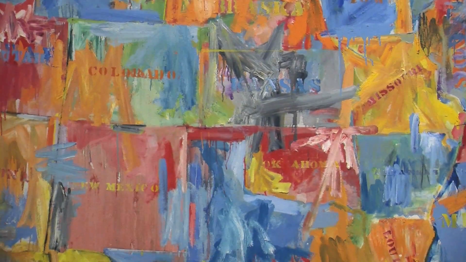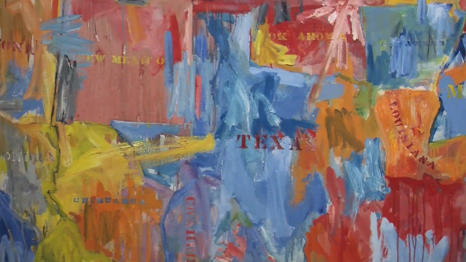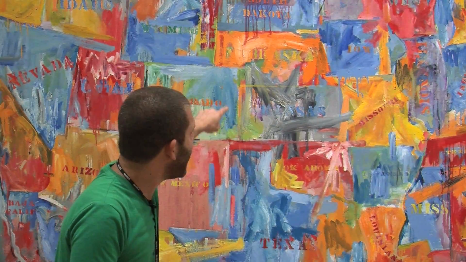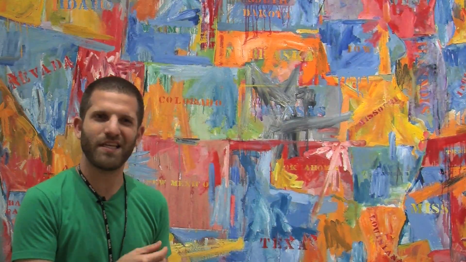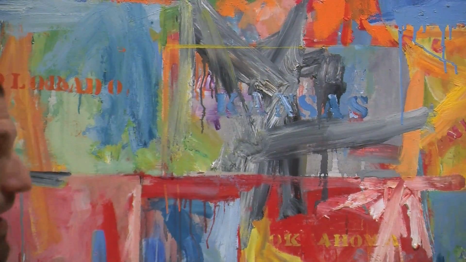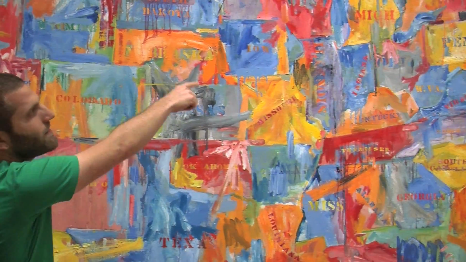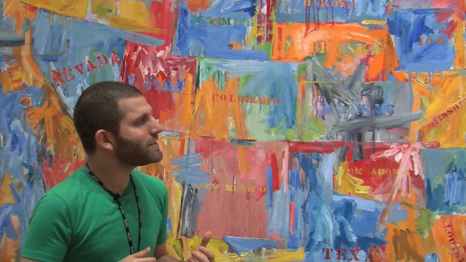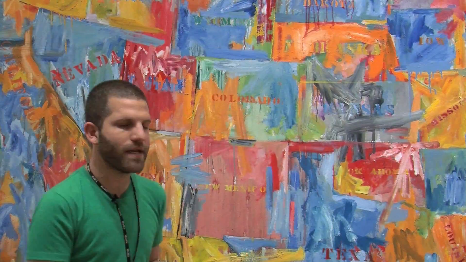What students notice when they look at this piece immediately is the different ways in which Jasper Johns put the paint physically on the canvas. So if they focus in on places like Kansas in the middle, you can see that the paint is really built up, and you can imagine that he's using a really thick consistency of paint. And then as you move over to the East Coast, you're seeing that the paint gets a little bit drippier. New York, Pennsylvania.